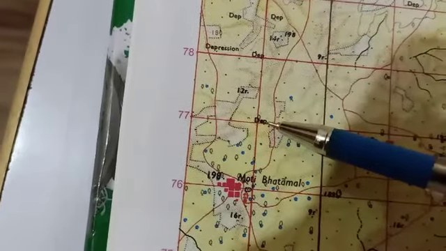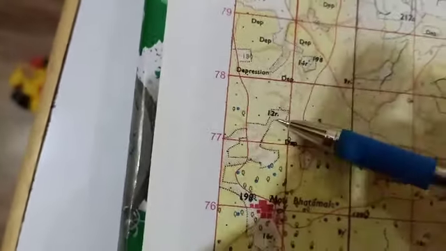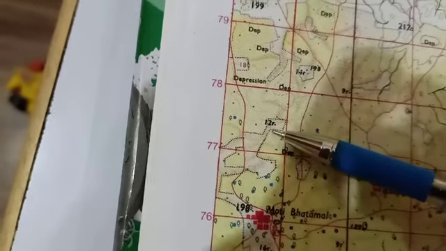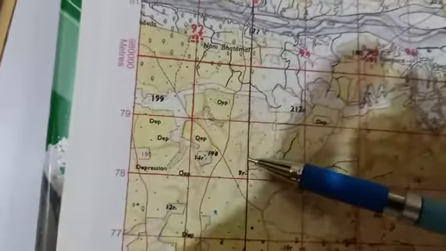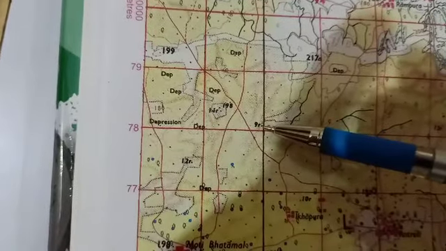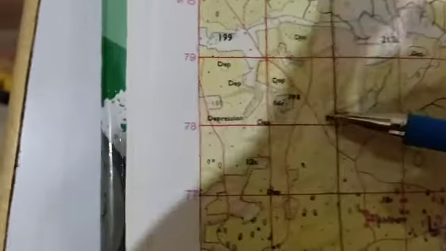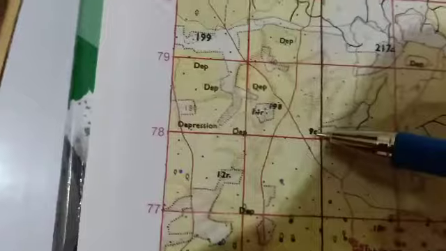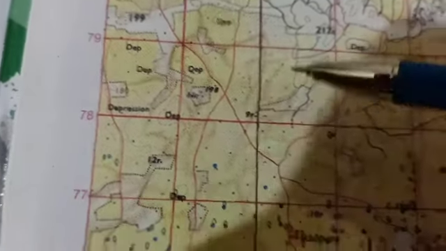Then again one depression is shown there, shallow areas, deep low-lying areas. Then 12R, that is another sand dune area. So these are the numbers which are used for representing, and even these brown dots are indicating sand dunes.